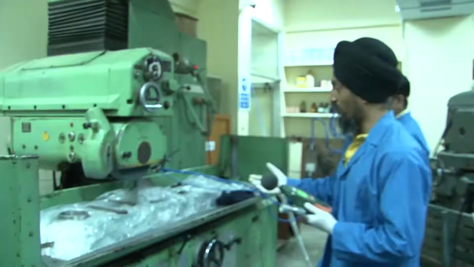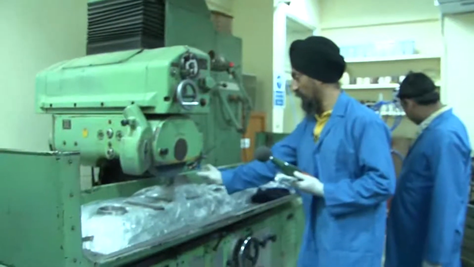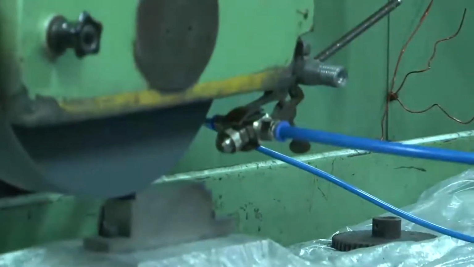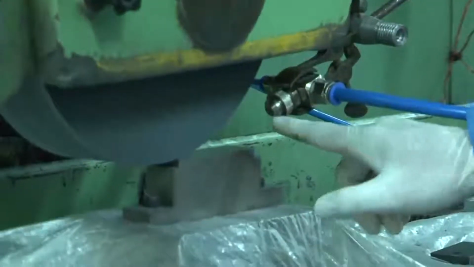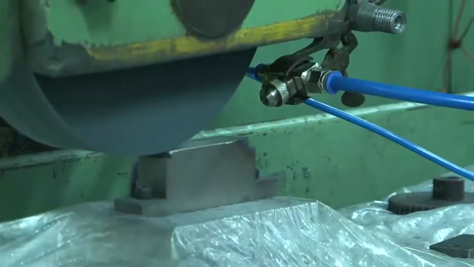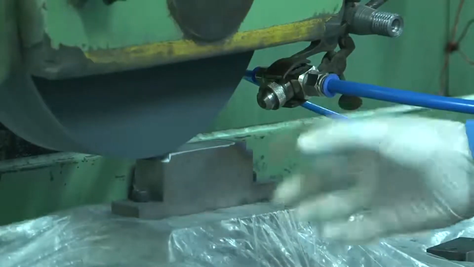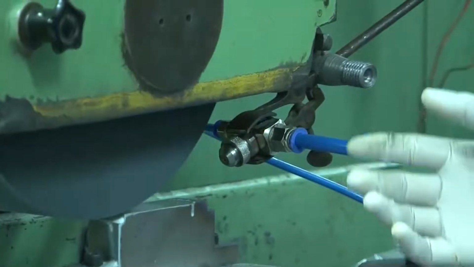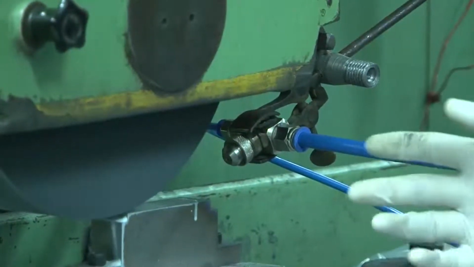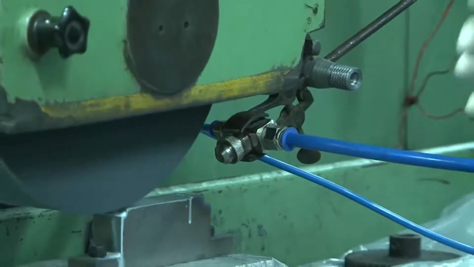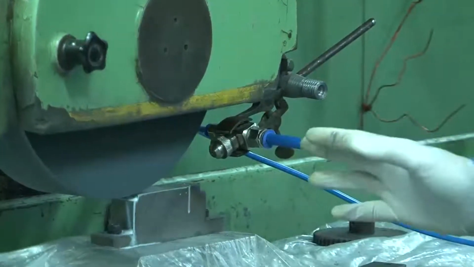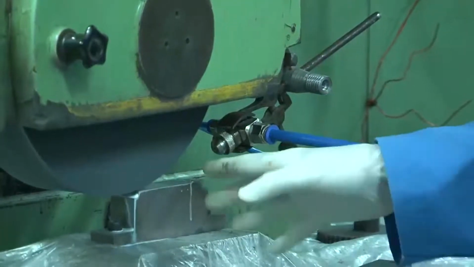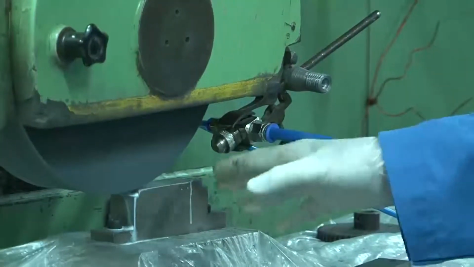We have now fixed this attachment so as to keep the specified distance I just mentioned. Now I have switched on the compressor, and see, it is giving the spray here. The spray rate here is 100 milliliters per hour. In flood we have the order of 5 liters per minute. This is 100 milliliters per hour. And see, the flow is also continuous. It is a streamlined flow, specifically at the point of the workpiece, the machining point here.